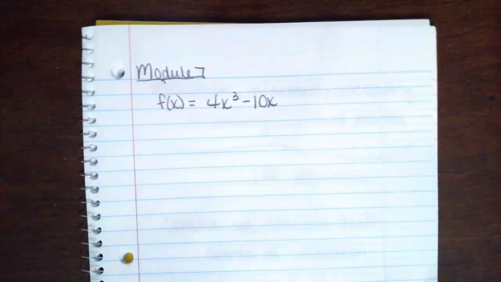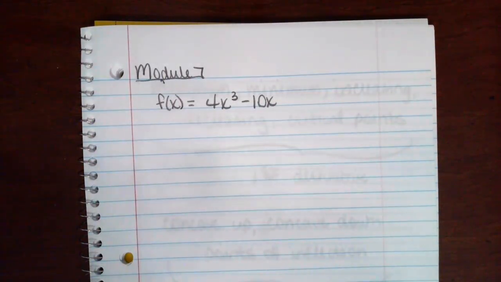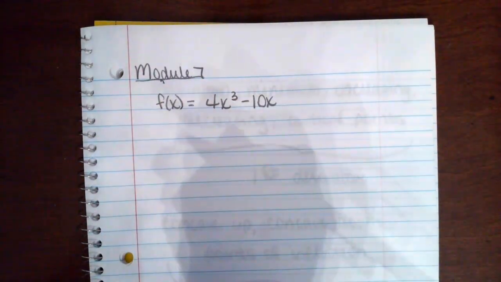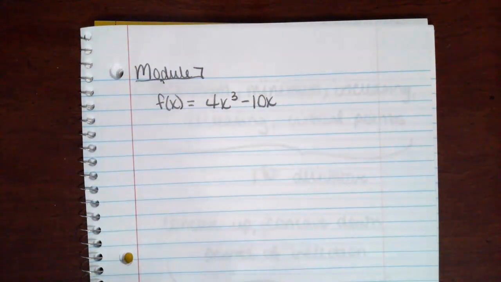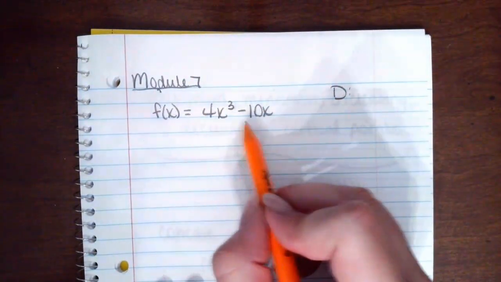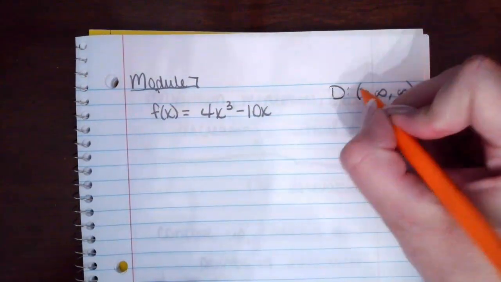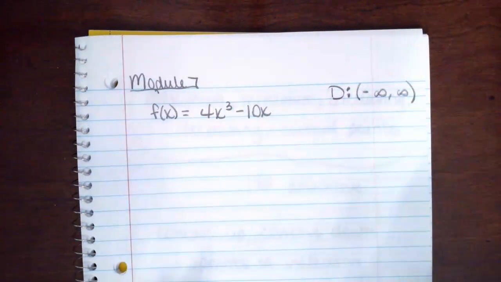So here we have Module 7. We've got a function f of x equals 4x to the third minus 10x. And I want to know where my function is increasing and decreasing and where I've got maxes and mins. So what we're going to do is take a first derivative, but before we do that, we need to know what the domain is. So our domain, what does your gut say? Your gut should say all real numbers. And your gut is correct. So my domain is all real numbers.